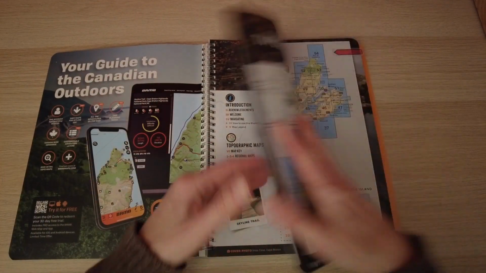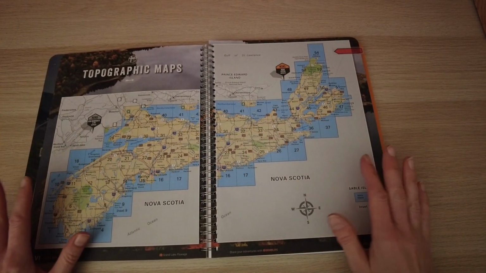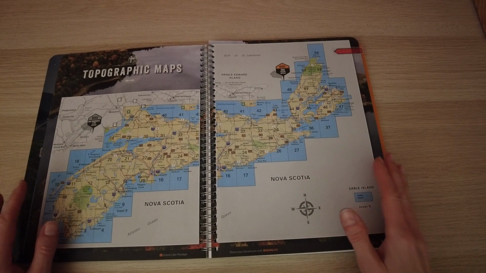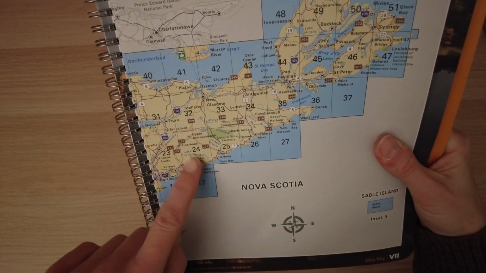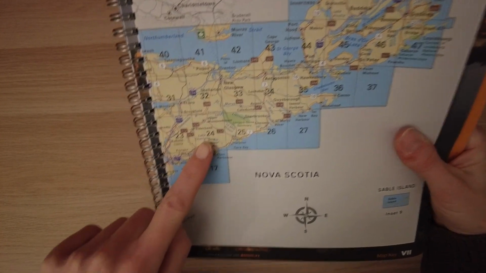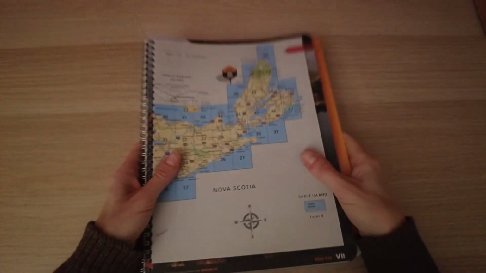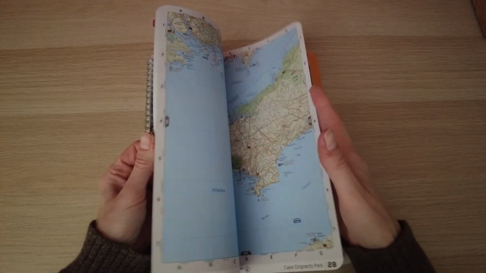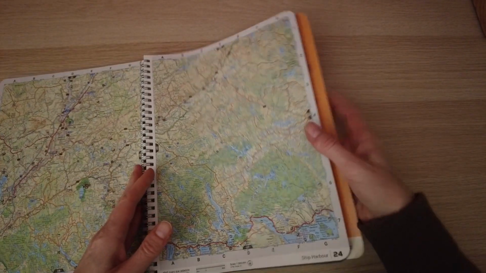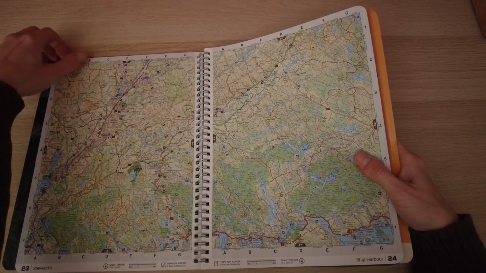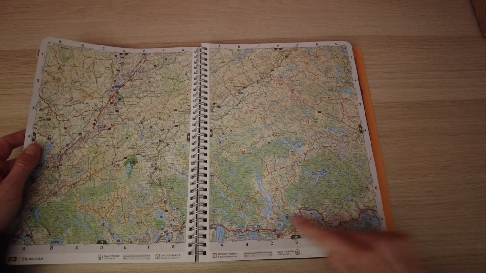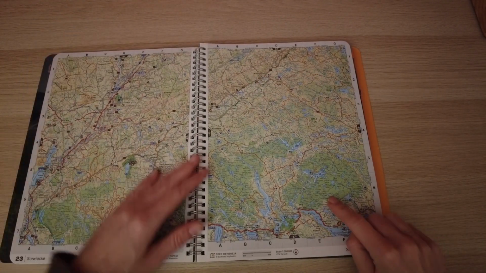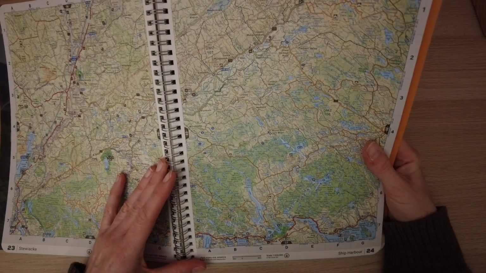So the way that this book is set up is all the maps are in the first section of this book, and if you are looking to go to, so we were just looking at the Musquodoboit area, so that would be map number 24. So we can open up to that map. So there is that section. This section is this page of this book, and you can take your good old time perusing the map.